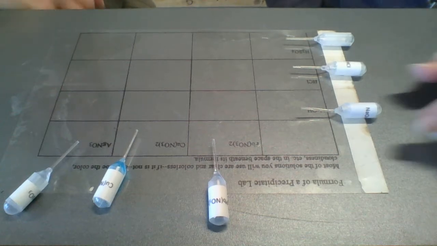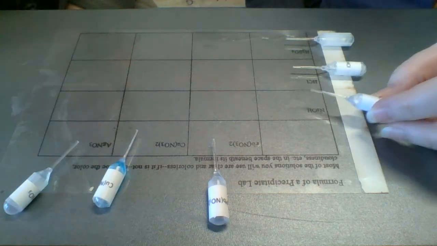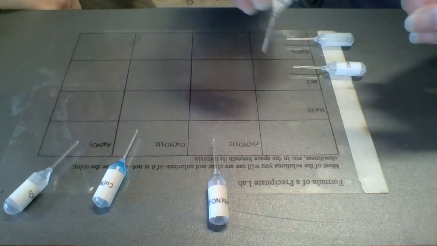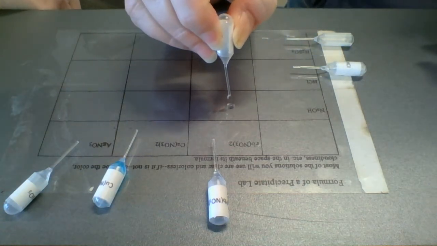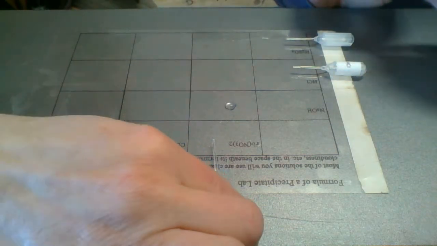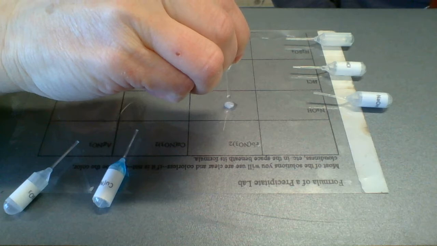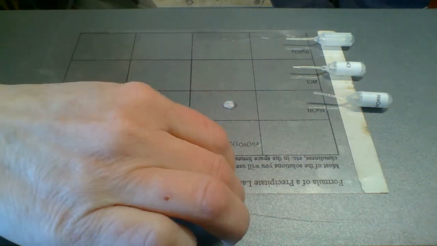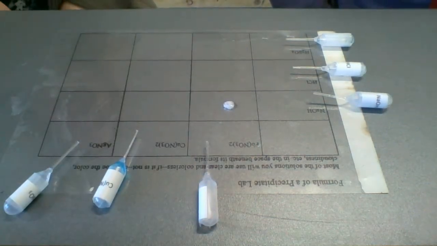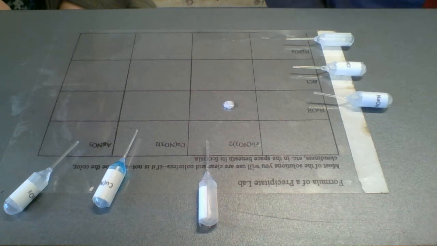So we'll start with this one, right? So I'll do NaOH. We'll put a couple drops. And I'll add a little bit of lead nitrate. Ooh, okay. I hope you can see something there. Take a moment and write a little observation.